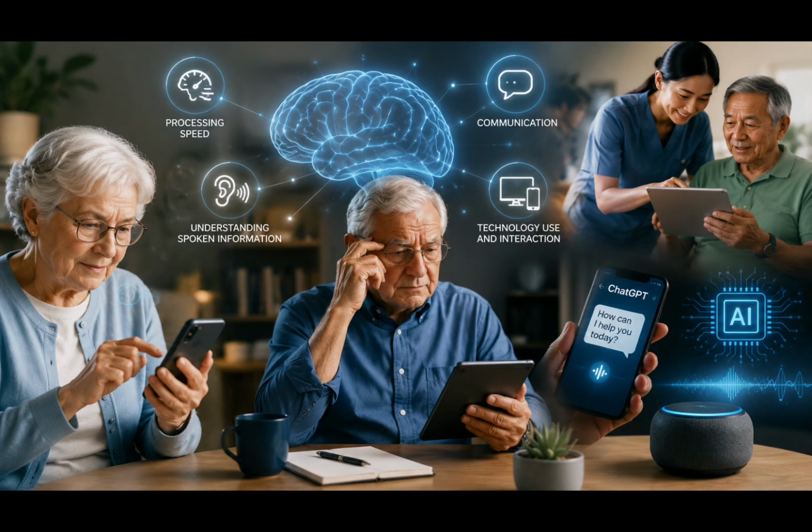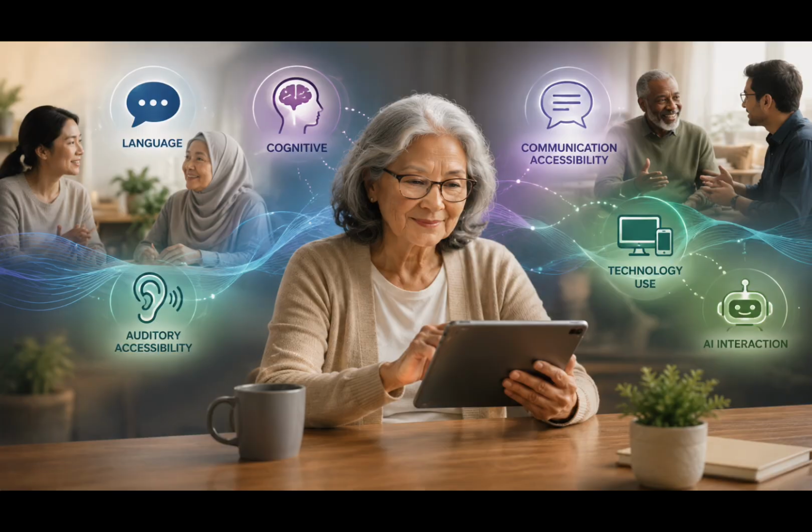and engagement with technology. In this module, we will explore the idea that accessibility is not just physical or visual. Accessibility may also include cognitive accessibility, auditory accessibility, emotional accessibility, and language accessibility, and most importantly, communication accessibility. These factors may influence how individuals interact with technology and conversational AI tools.